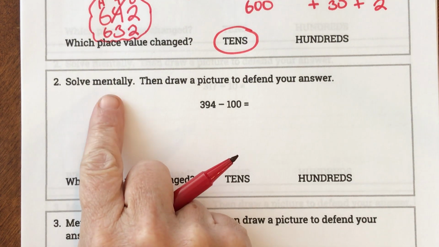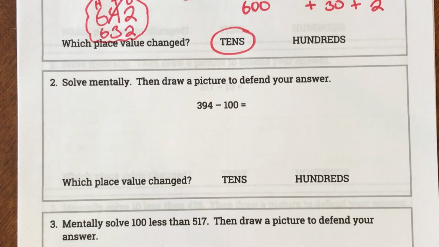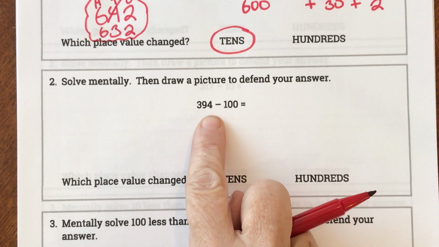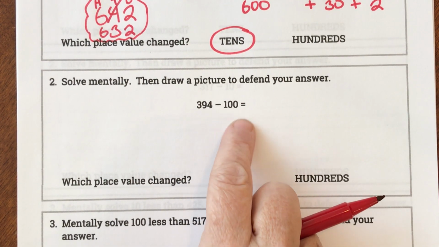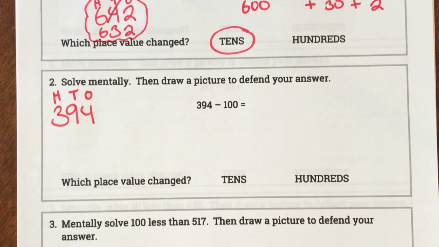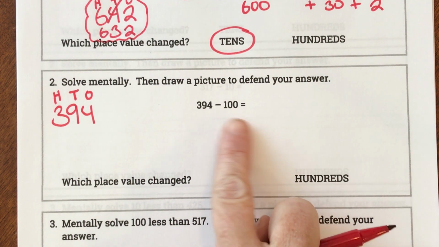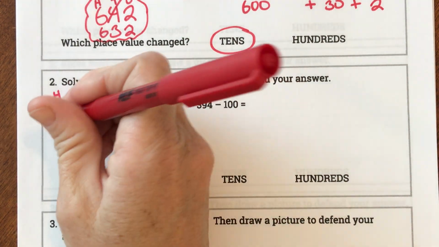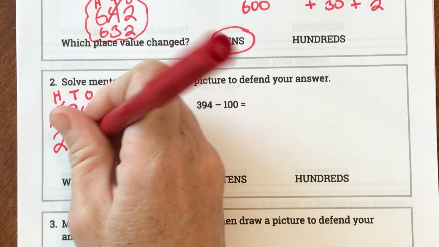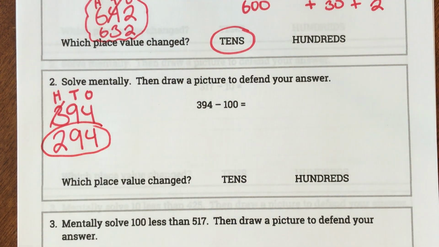They first tell me in this one, solve mentally. So I'm going to solve this one mentally now. Okay, so here is my equation. 394, my minuend's what I have, and they want me to subtract 100. My subtrahend's 100. So I'm going to do it mentally in my head, but I'm going to show you what I'm thinking. So I have 4 ones, 9 tens, and 3 hundreds. If they want me to subtract 100, well, if I had 3 hundreds and I take one away, don't I now have 2 hundreds? But they didn't ask me to take away any tens or any ones. So my difference, I know, is going to be 294. My difference is 294. And I changed the hundreds place value.